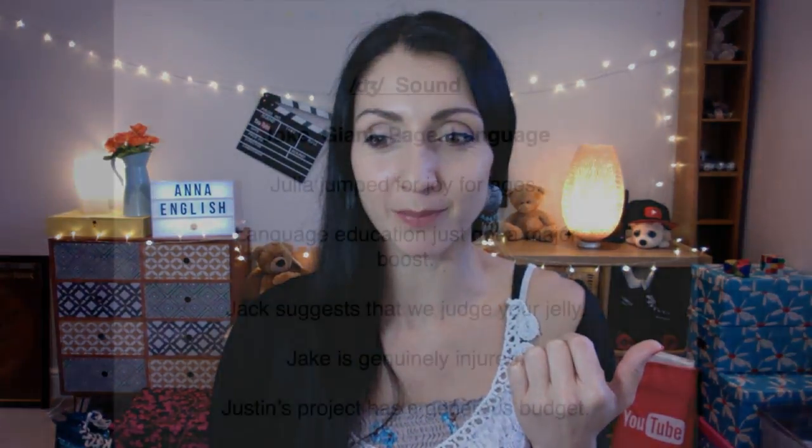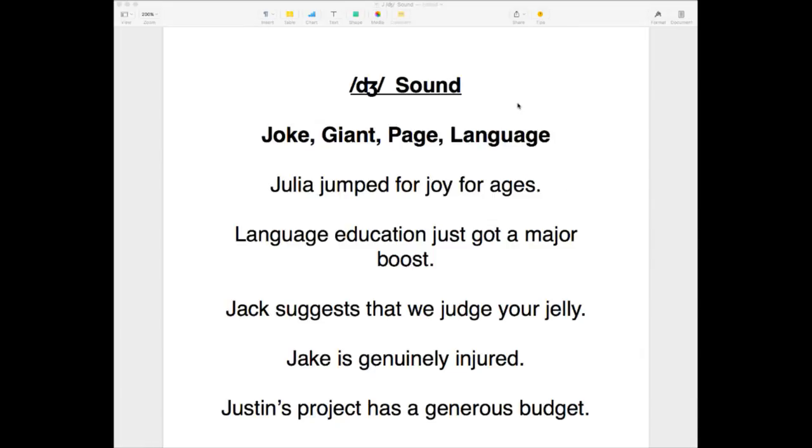Let's try another word. So we have the word giant. Notice here, actually, the sound is denoted by a different letter, the letter G. But actually we're pronouncing it J. So we have joke and giant. Joke and giant. So even though they have an initial letter that is different, they have the same sound.